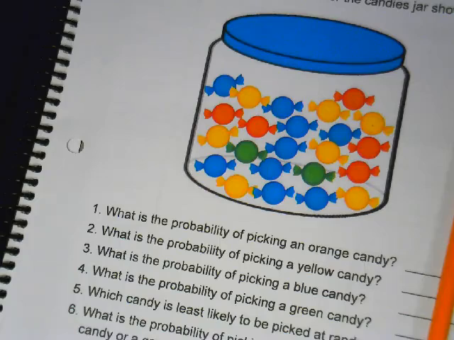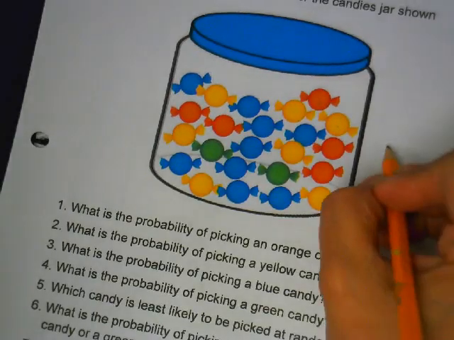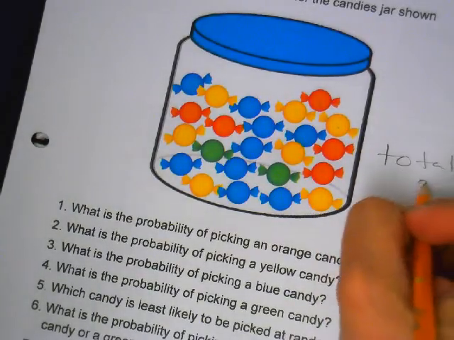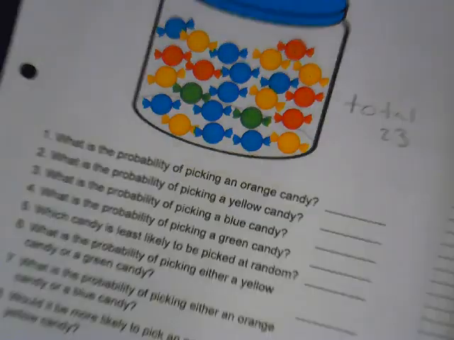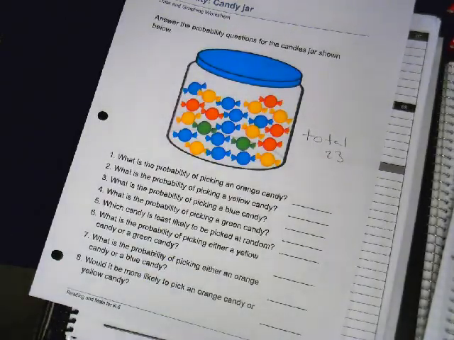Okay, so now, Dylan, tell me how many in total? Do we agree with his answer, 23? No. Okay, so our total is 23. Why is it important to know the total? Because that's going to be your denominator, your bottom number.